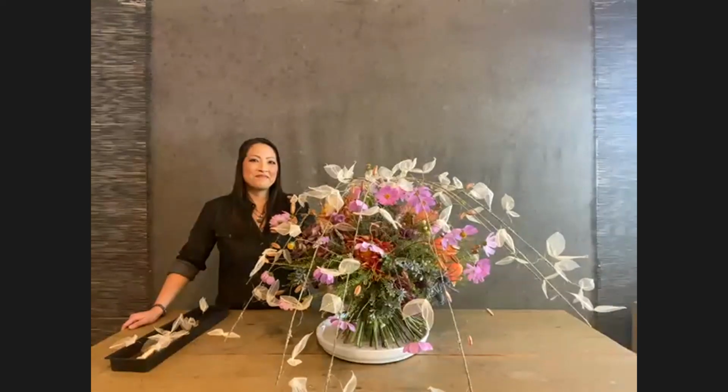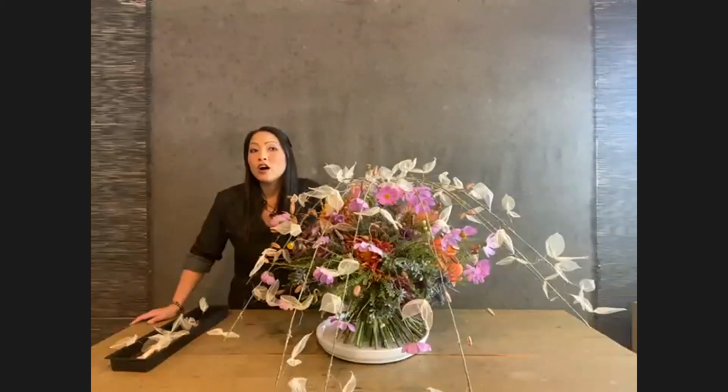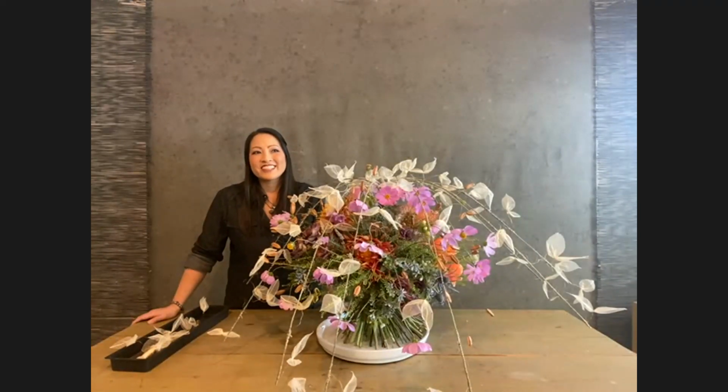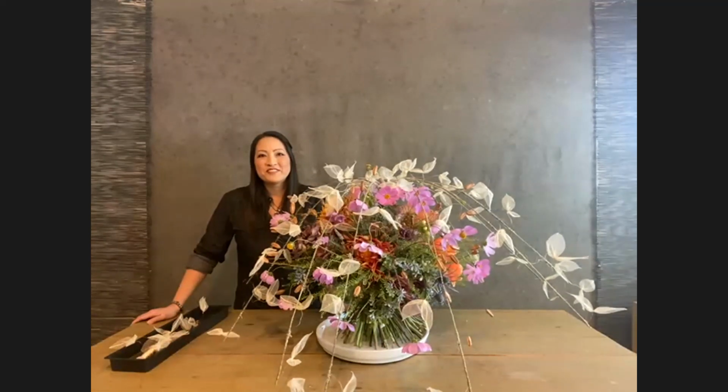Guys, before we go to the video, we do have a quick question that I'm hoping you could answer. Stunning, gorgeous, and we're getting so many comments about it. Thank you. Any other ideas for things that you could use in place of the skeleton leaves that would still give it that ethereal look?